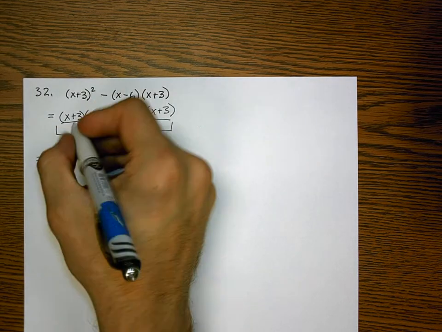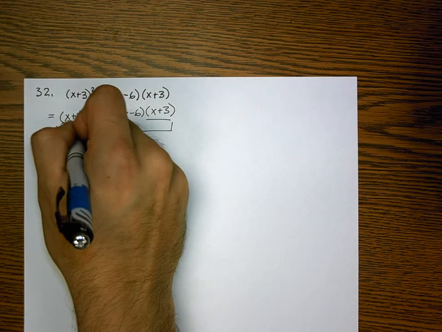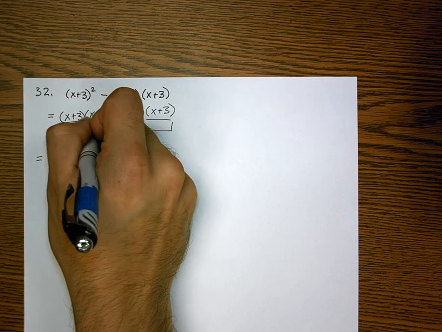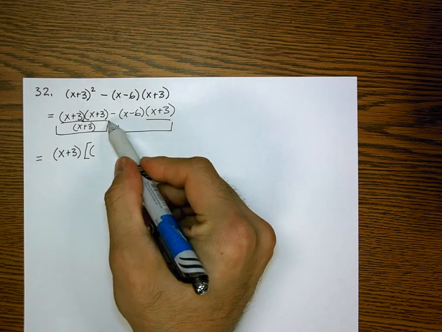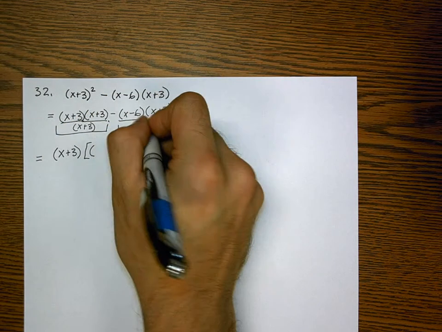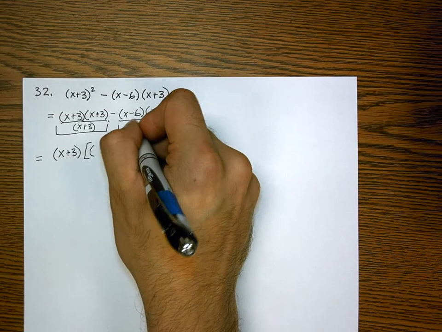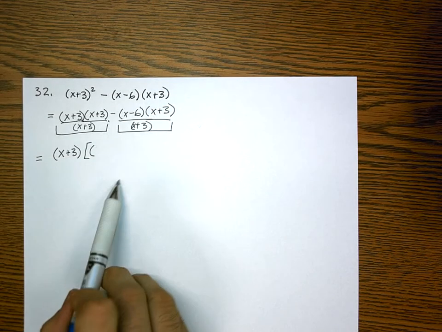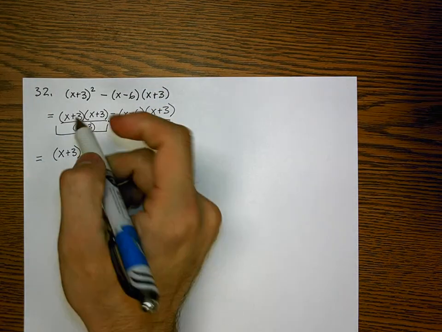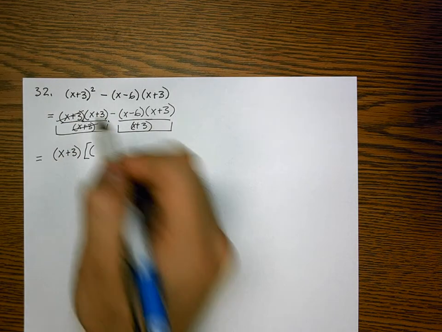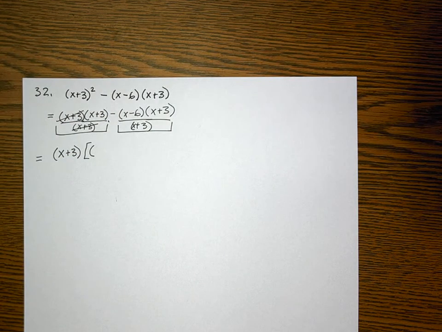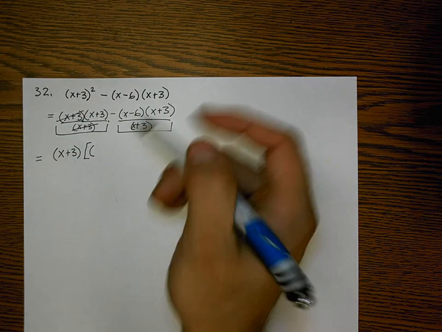So that means that I'm going to divide out an x plus 3 from this first group, and an x plus 3 from the second group. Two of those just cancel each other out, and these cancel each other out.